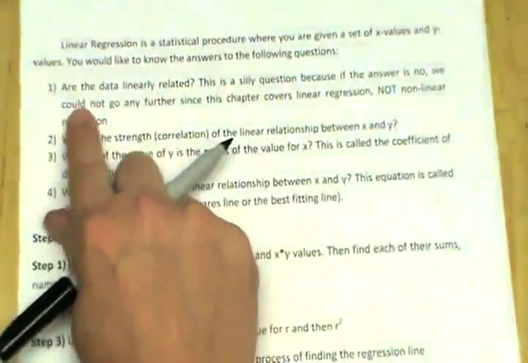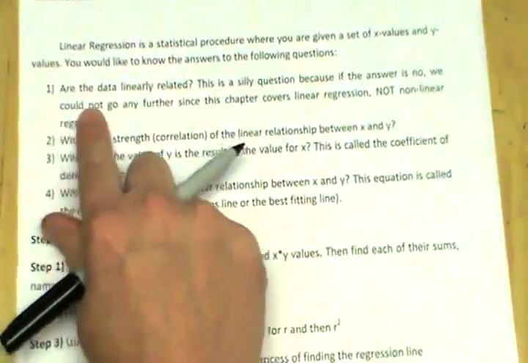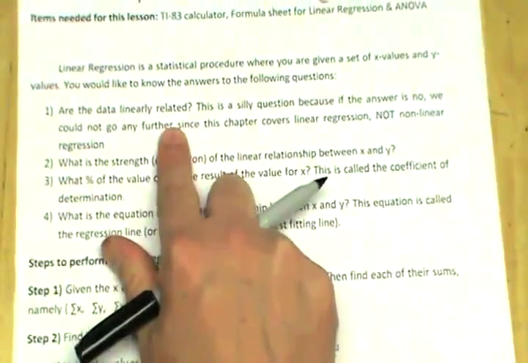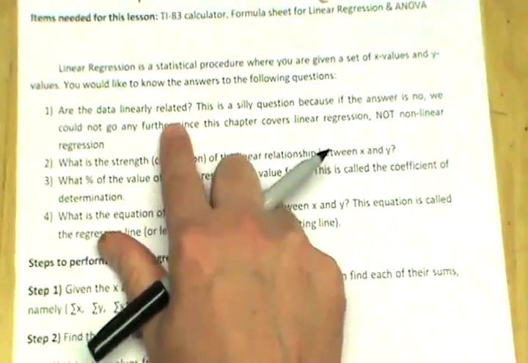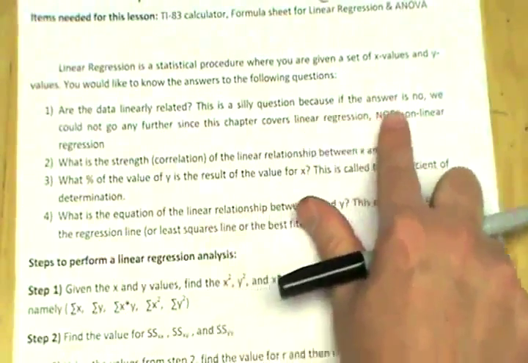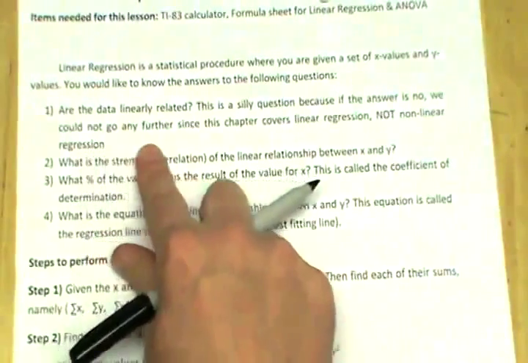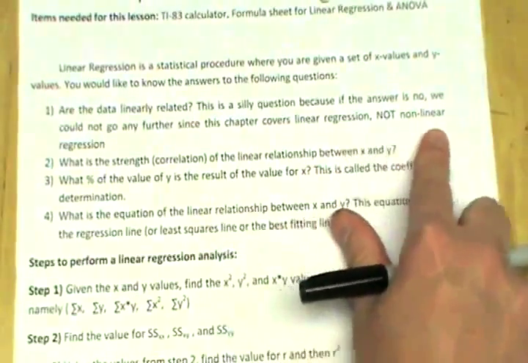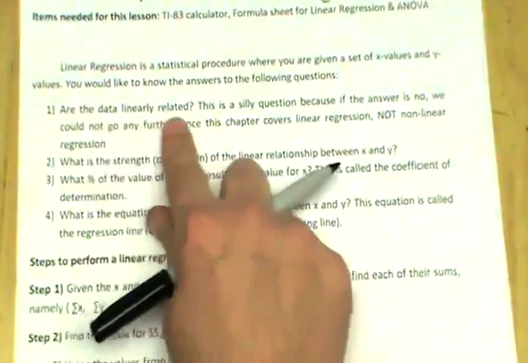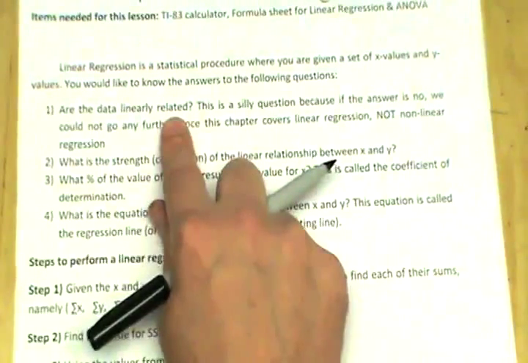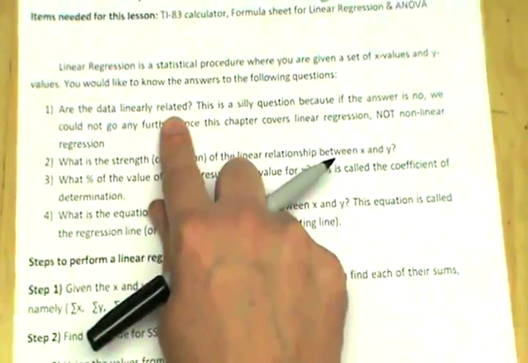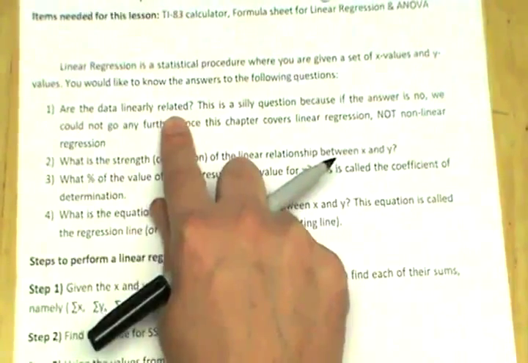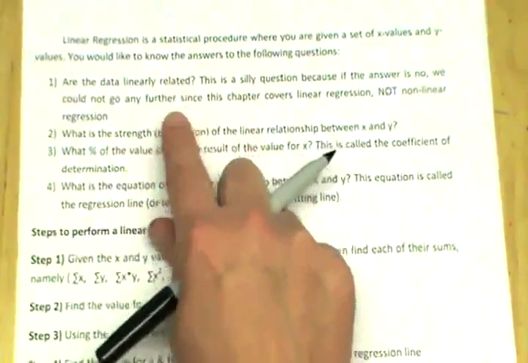So we want to know, number one, are the data linearly related? Typically in chapters from the textbook, they always ask this question. And this is a silly question because if the answer is no, we could not go any further since this chapter covers linear regression. It doesn't cover nonlinear regression. So the answer to this question for us this semester is always going to be yes, they are linearly related because we're doing linear regression. If the answer was no, we wouldn't be able to do anything. So we're going to skip over that one, never ask it again.